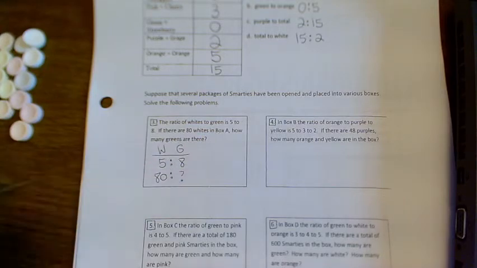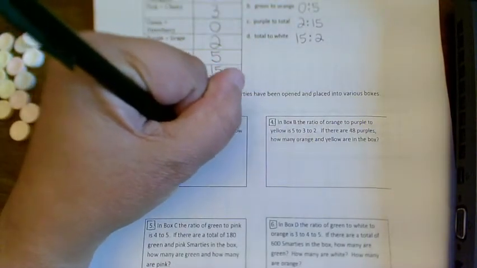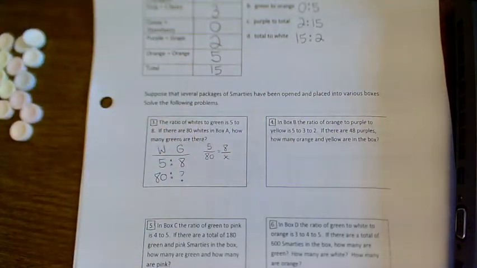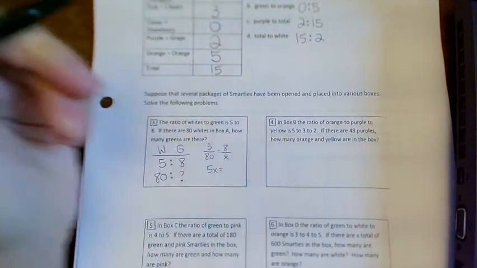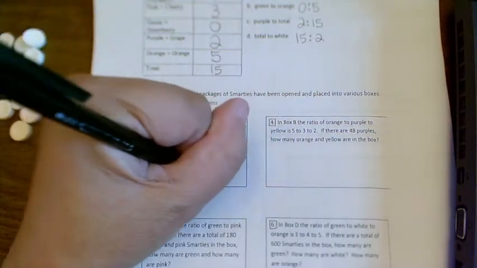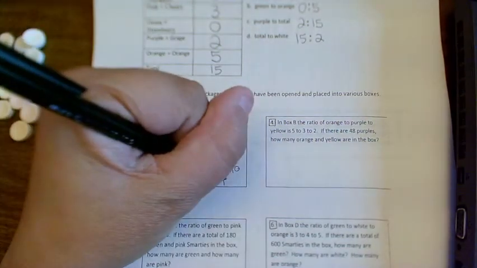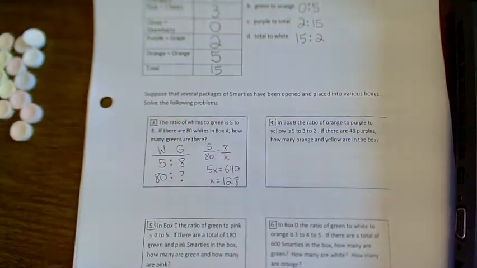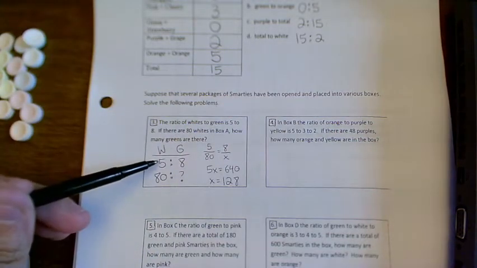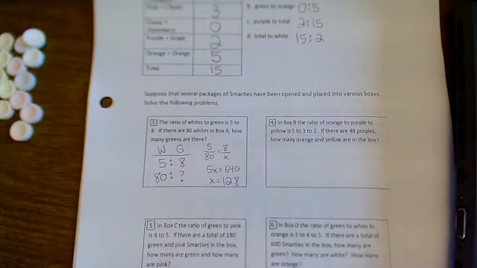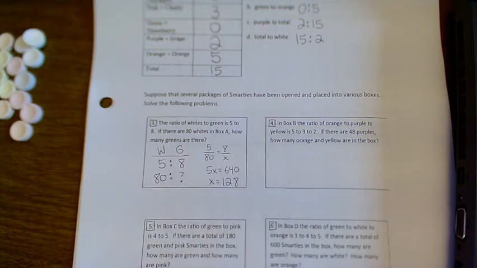So 8 times 16. Or maybe you want to set up a proportion: 5 to 80 is 8 to something. 8 times 80 would be 640, and dividing by 5 would be 128. As I said, 5 times 16 makes 80, so 8 times 16 is 128.